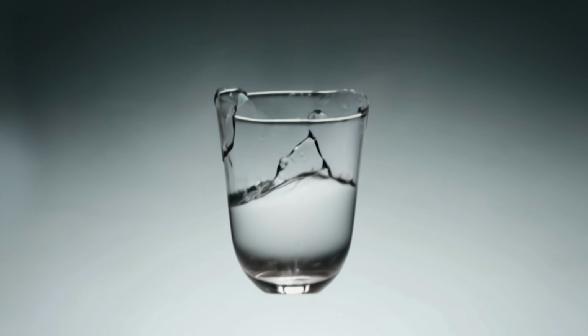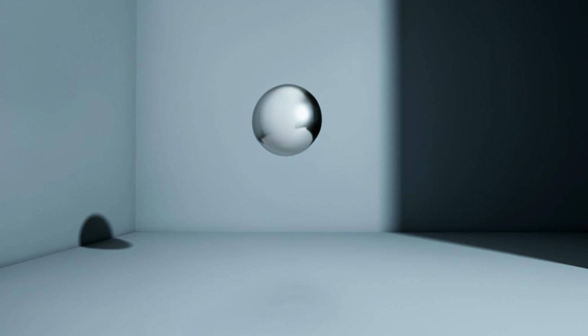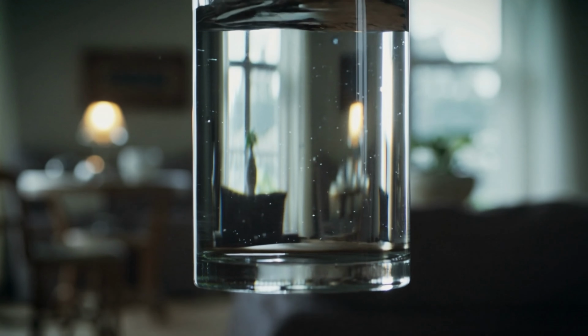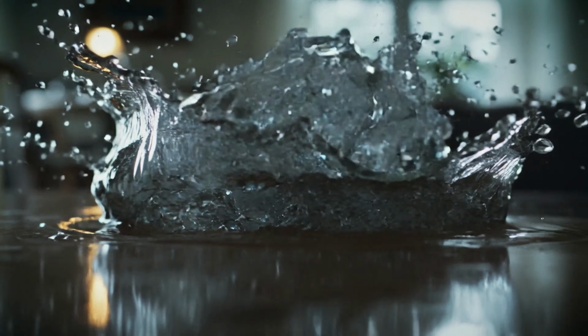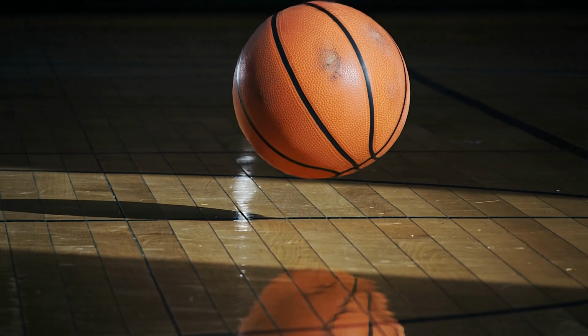Another area where Turbo Pro shines is physics. Older models often struggled here. Objects looked weightless, reflections were off, shadows didn't make sense. That's what it used to look like with the same prompt. Now in Turbo Pro, every movement feels natural. The ball has weight, the reflections shift as the camera moves, the echo of each bounce sounds real.